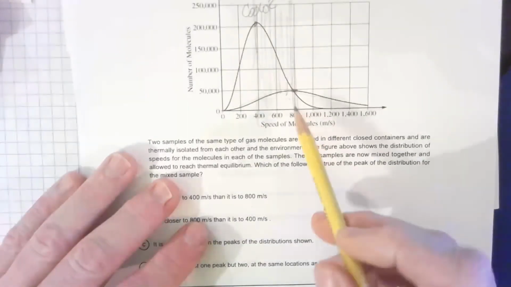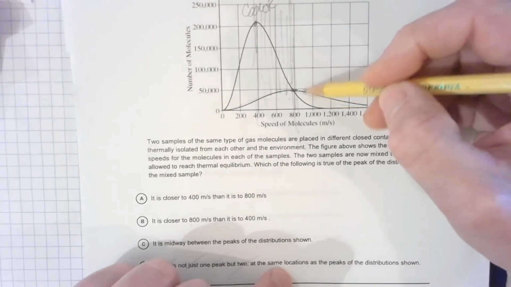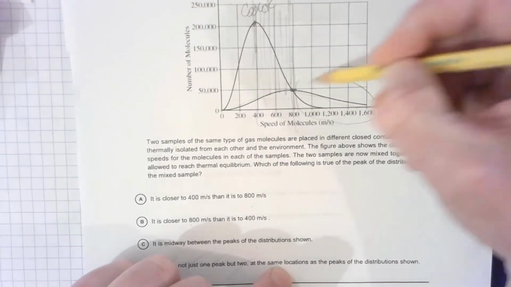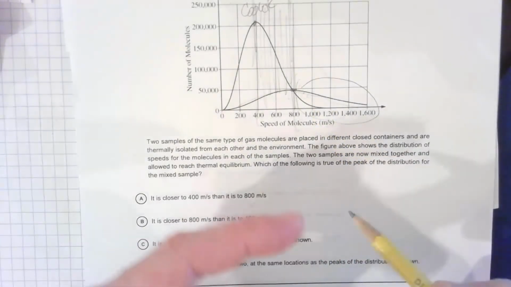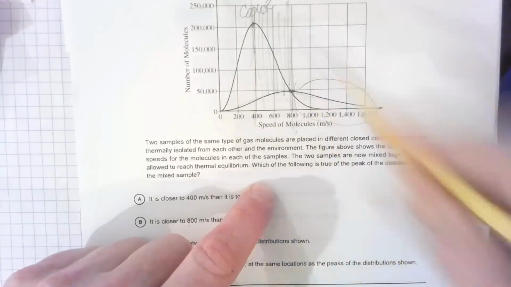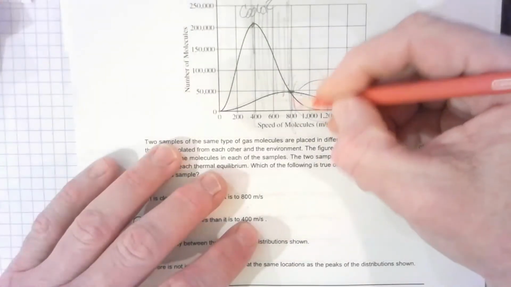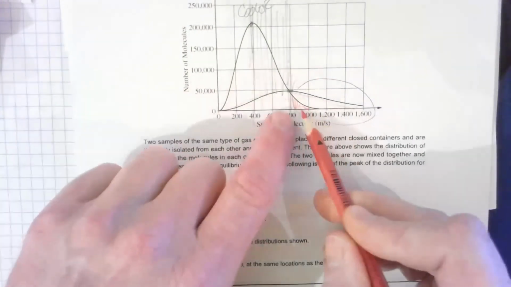Here's my thought. There's not a lot of gas, so the area under here is really the number of molecules. So we would take this red right here and add it on there.